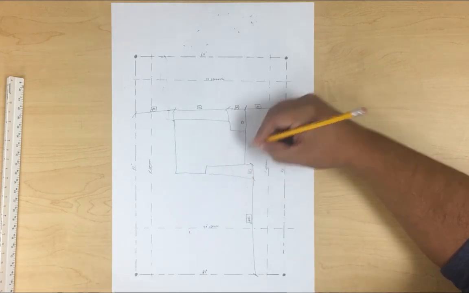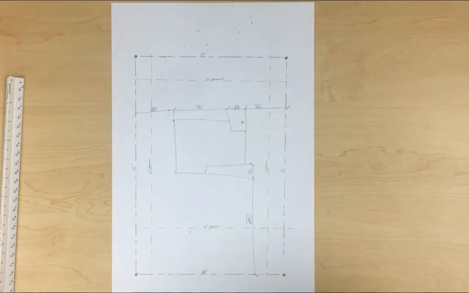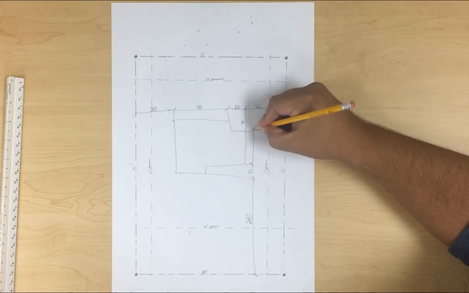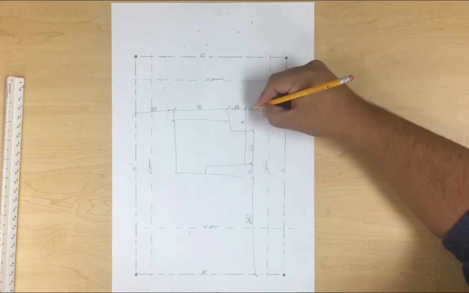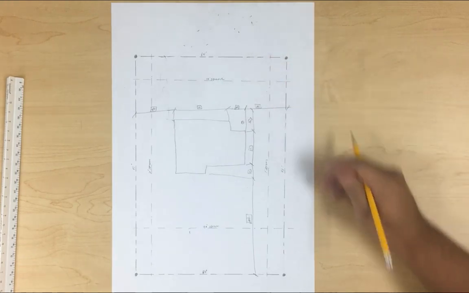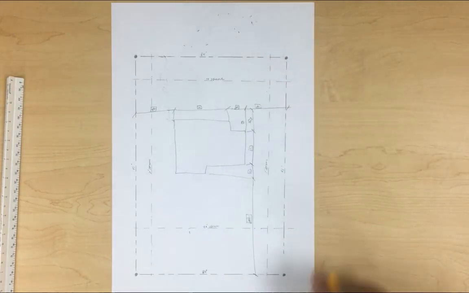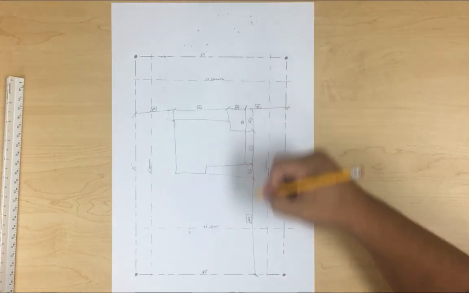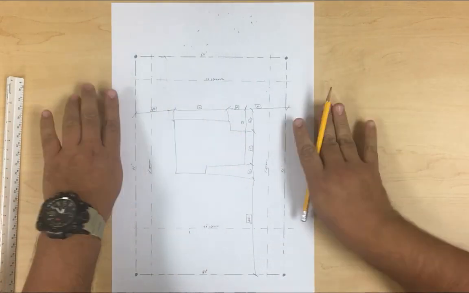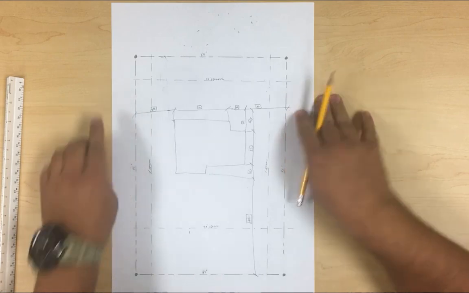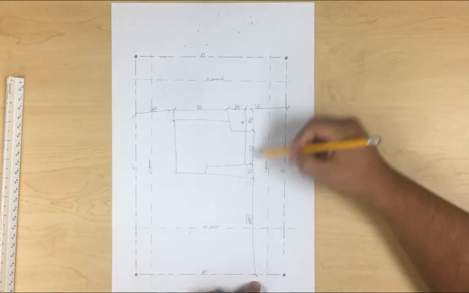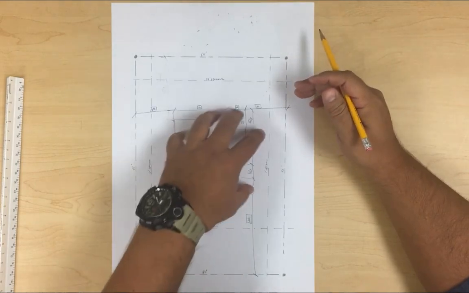So I'm going to go here, and then to this side here, and I'm going to put the dimension right there. So now you have your dimensions. You know where your structure is in relation to your 64 feet, and where your structure is in relation to 95 feet. So you're going to have to give me those dimensions.